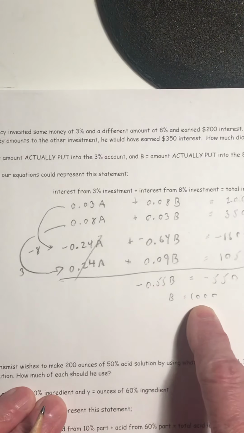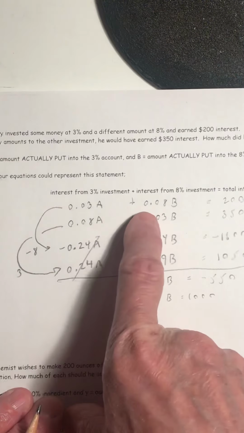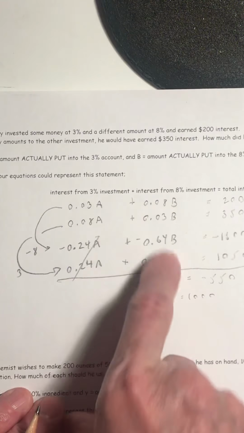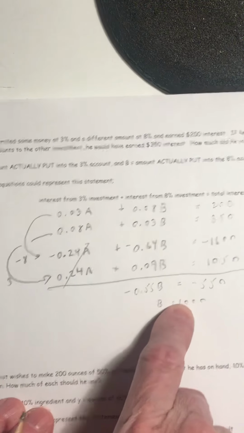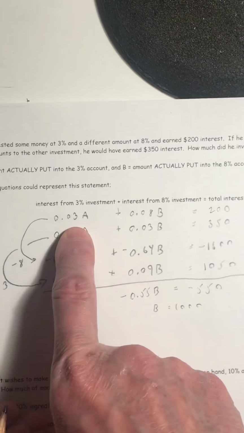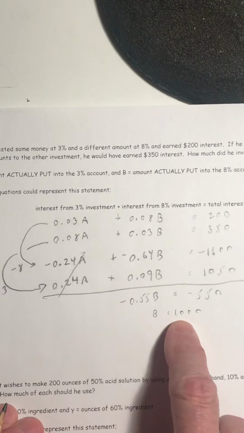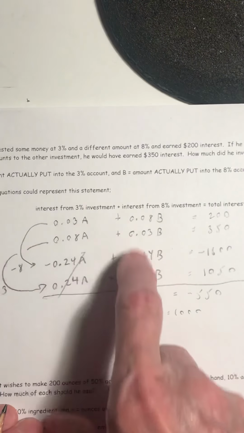Oh. What really happened was he put in the 8% account $1,000. We don't have a total amount invested like we did in the other problems of this type, but we need to plug this in to solve for A.